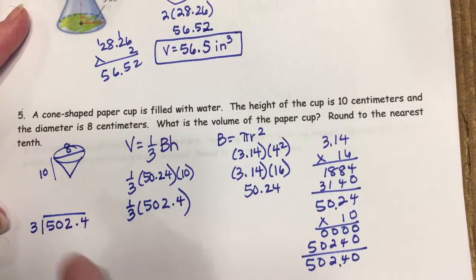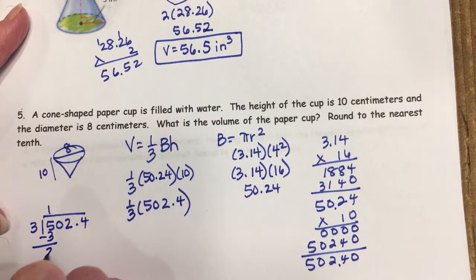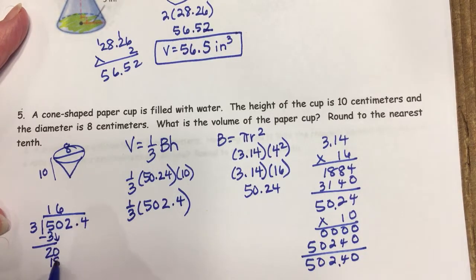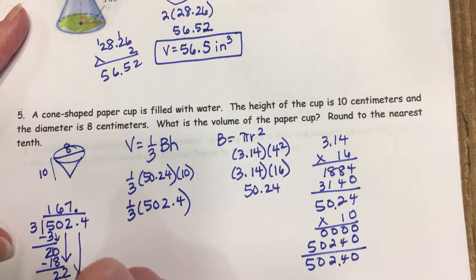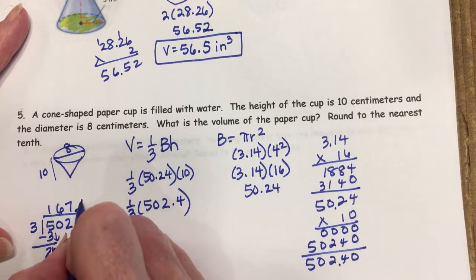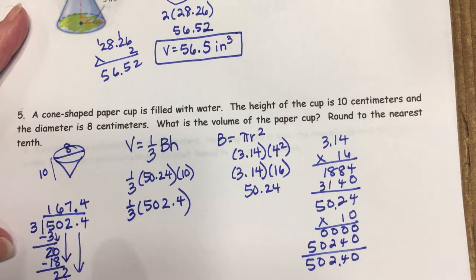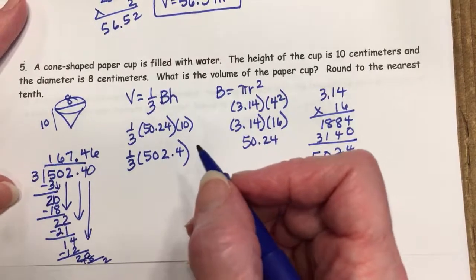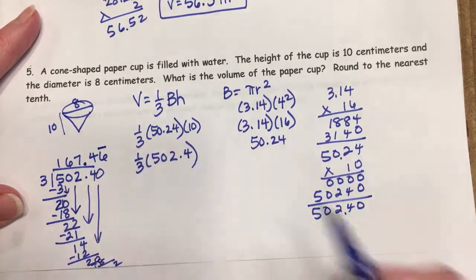502.4. So 3 will go into 5 once. That gives me 2. Bring down my 0. 3 will go into 20 6 times. That gives me 2, bring down the 2, 3 will go into 22 7 times. It's 21, that gives me 1. Bring up the decimal, bring down the 4. 3 will go into 4 once, which is 3, I subtract, I get 1, bring down another 0. 3 will go into 10 3 times. So if I kept going, I could see that the 6 is going to repeat.